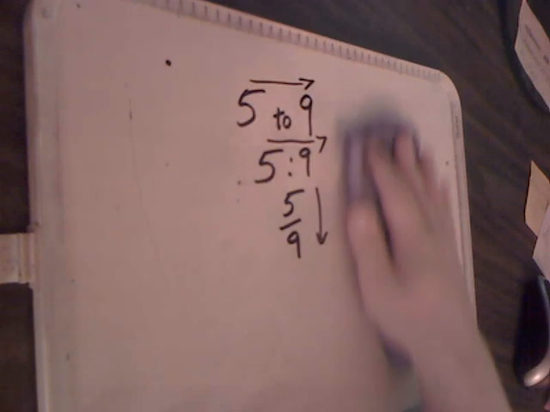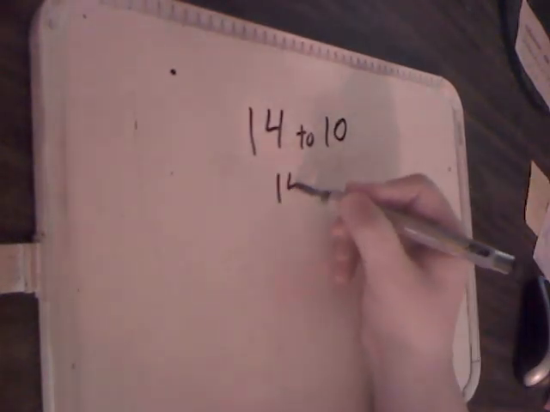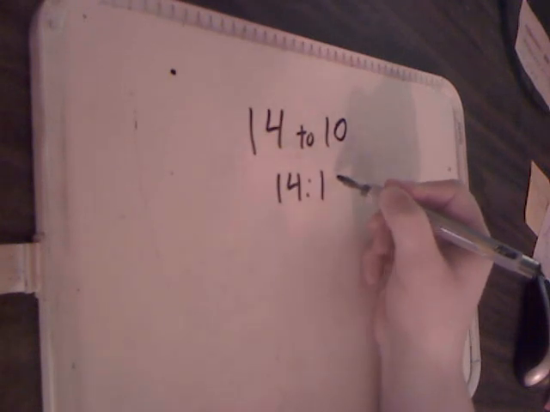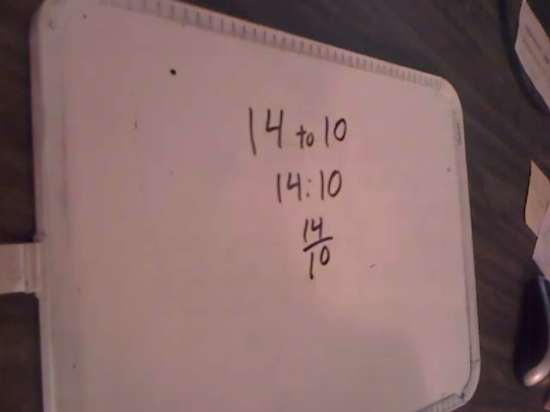Let's take a look at another ratio. We can also look at ratios like 14 to 10, which can also be written three different ways. But you'll notice when we put it in a fraction form that we can reduce this ratio. Ratios are typically easier to reduce when they're in fraction form.